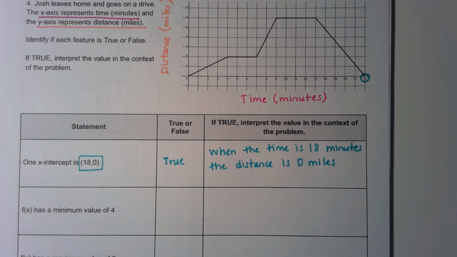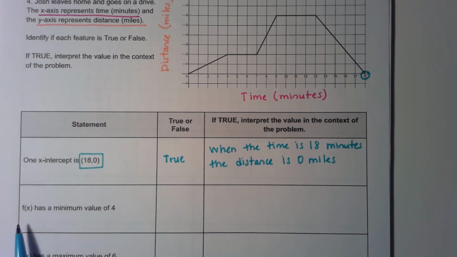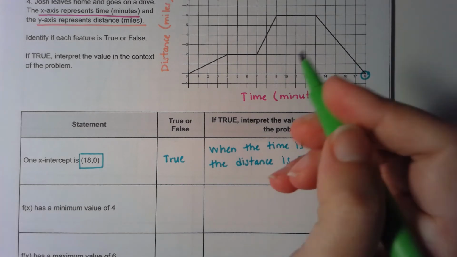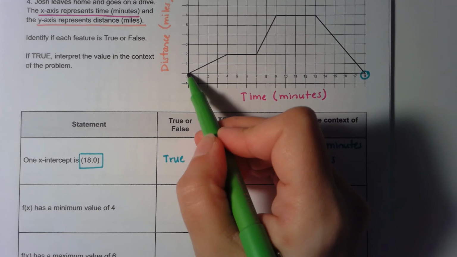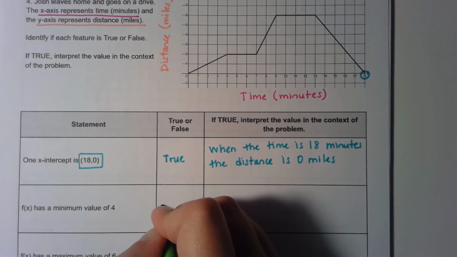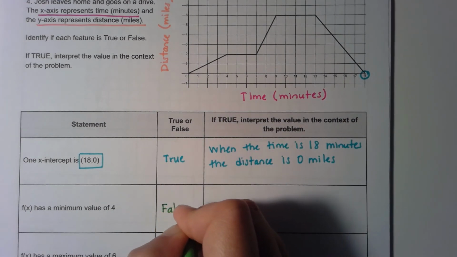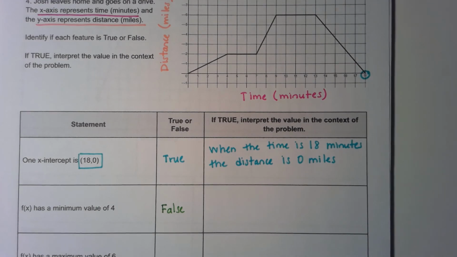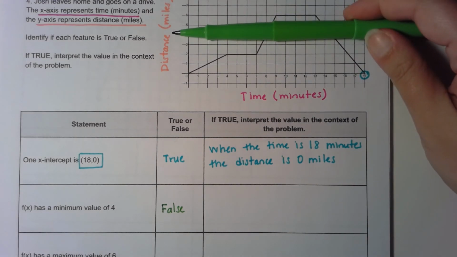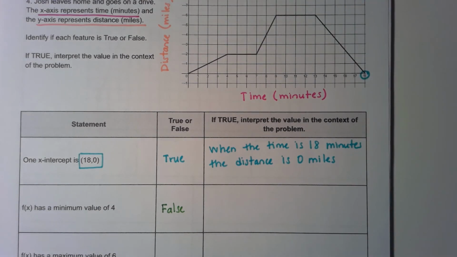Problem number 2 here says f of x has a minimum value of 4. So for minimum, we're looking for the lowest point. It looks to me like the lowest point here is actually 0. So this is going to be false because the lowest it goes is not 4. Like 4 would be up here. The graph definitely goes below there.